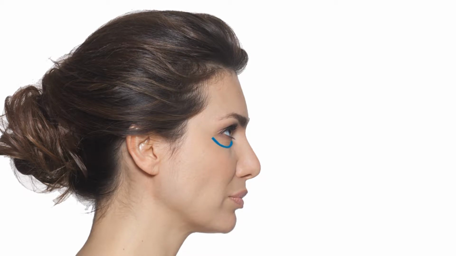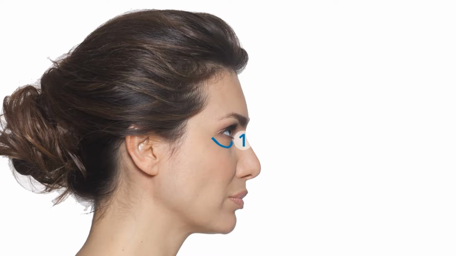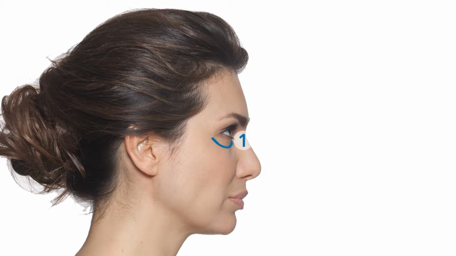Mapping of face. Mark the infraorbital rim 1. As the contralateral side may differ, both sides should be individually mapped. Product placement should stay outside of the orbital rim.